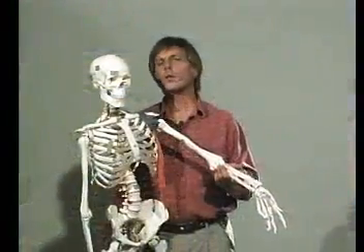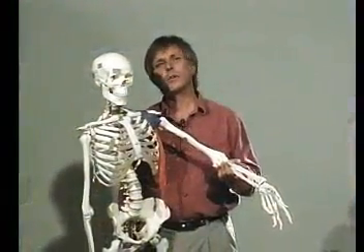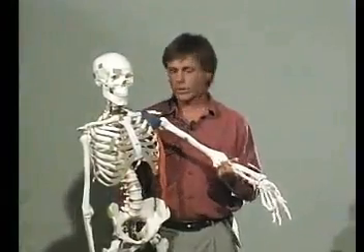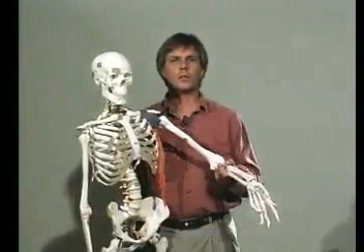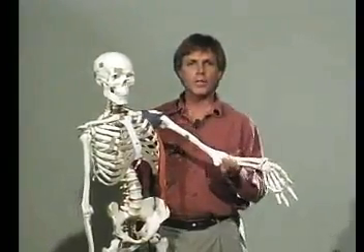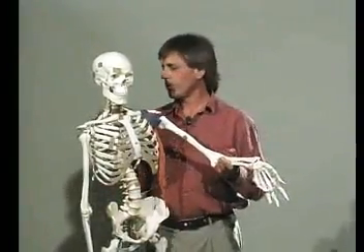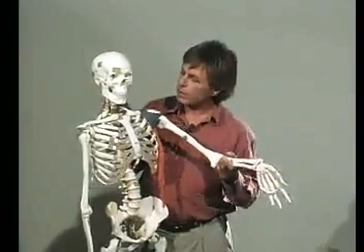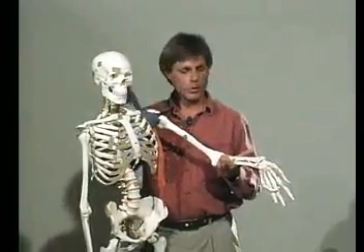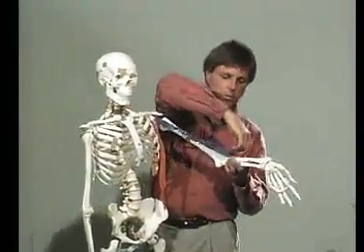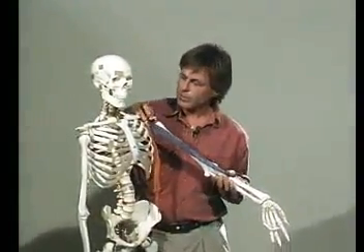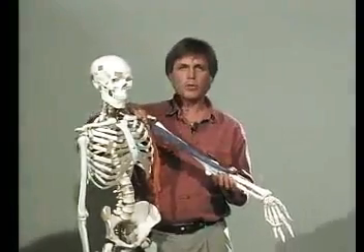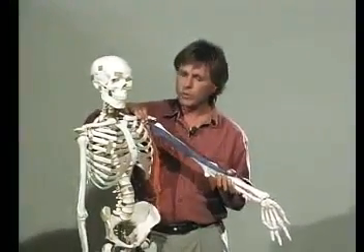Okay, so one last way in which this train metaphor is useful to us, but we need the skeleton to explain it, is the idea of expresses and locals. The express train only stops at the major stops and the locals stop at every stop along the way. Looking at an example in the body, if you take the biceps muscle and look at how it's stretched, if you figure out how many joints it's crossing, it crosses 3 joints.